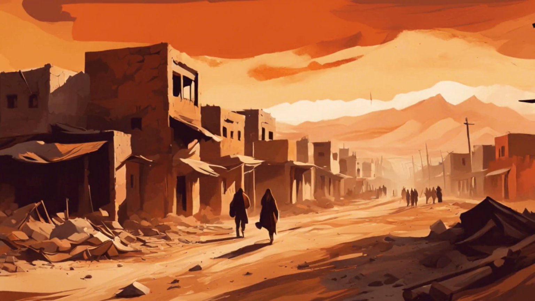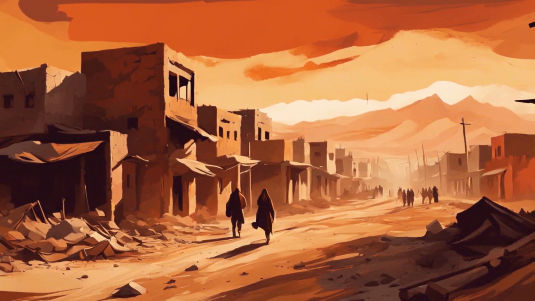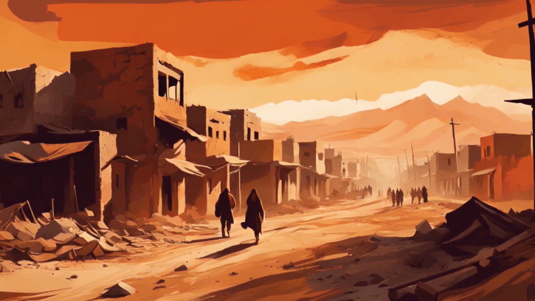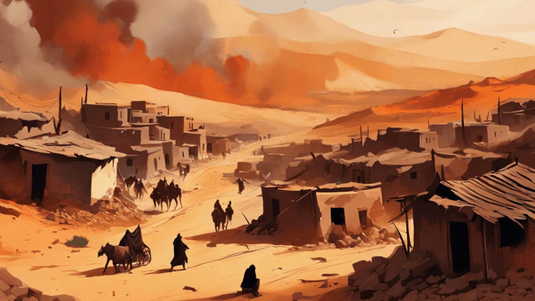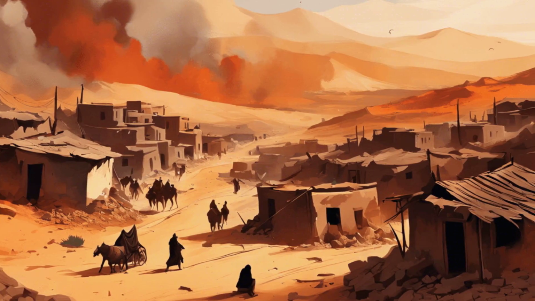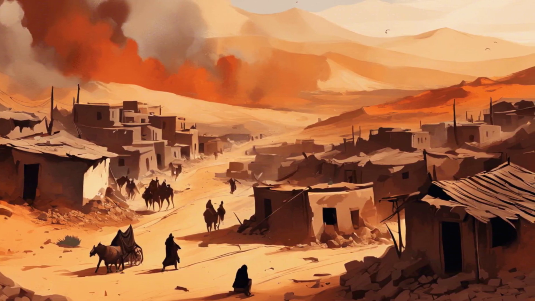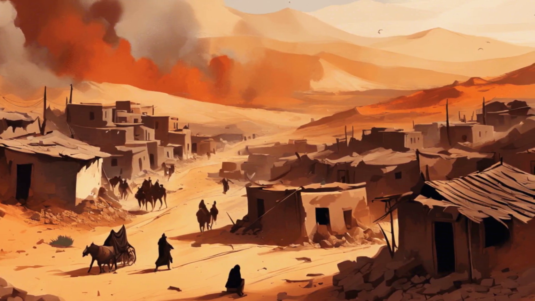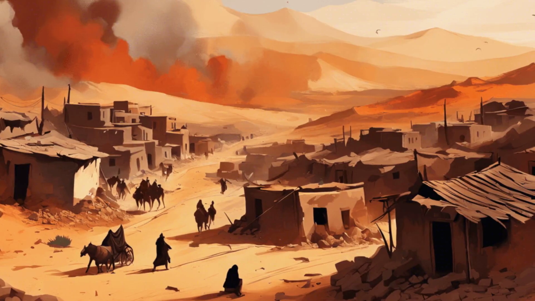The United Nations proposed a partition plan to divide Palestine into separate Jewish and Arab states, but this plan was rejected by the Arab leaders. The ensuing war resulted in the establishment of the State of Israel and the displacement of hundreds of thousands of Palestinians, an event referred to as the Nakba, or catastrophe, by the Palestinian people.